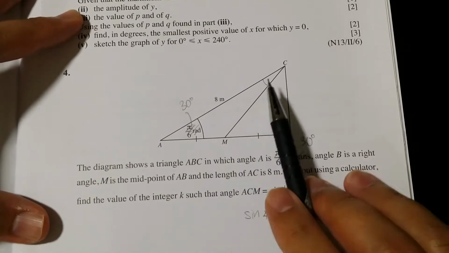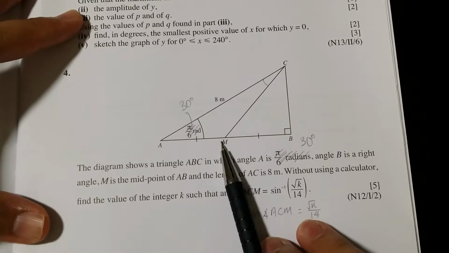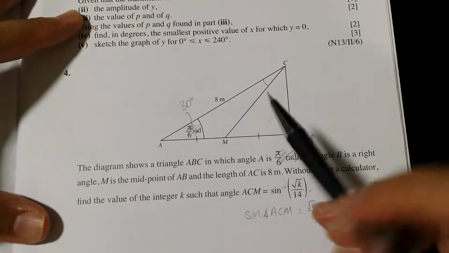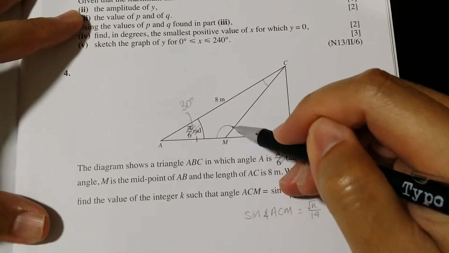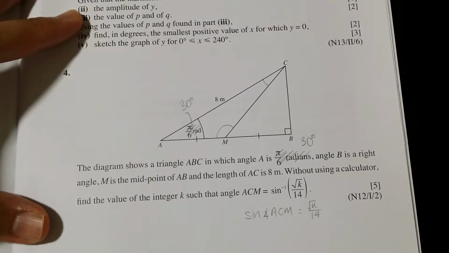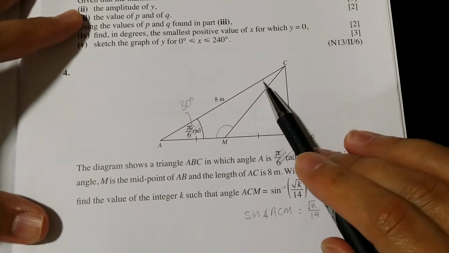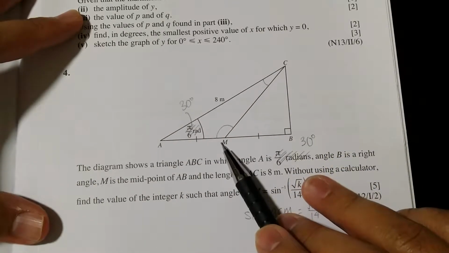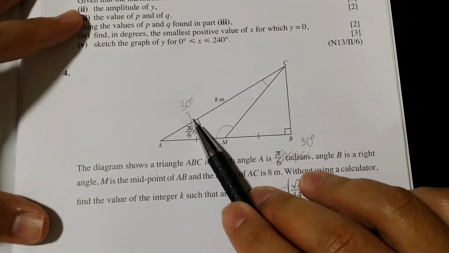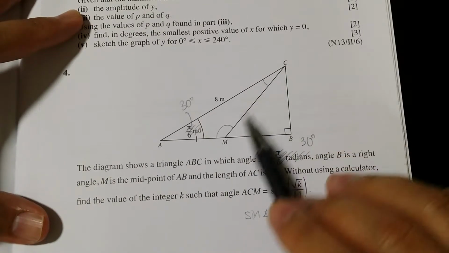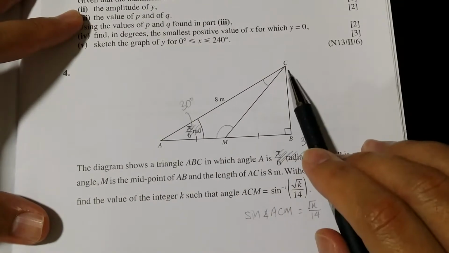Because for sine rule, I need sine ACM over AM equals to sine this angle over 8. Am I right to say that? Yeah. But we don't have this angle, right? So, in other words, we cannot use this angle. That means we have to use sine ACM over AM equals to sine 30 over CM. This is possible because I'm able to find CM.